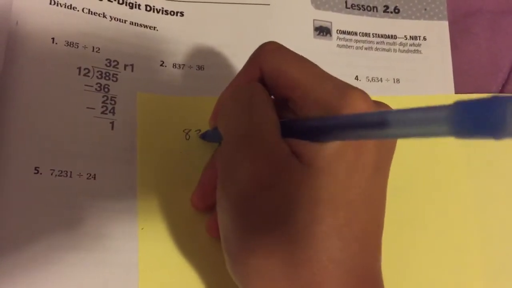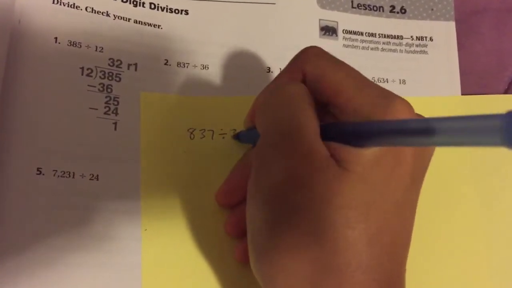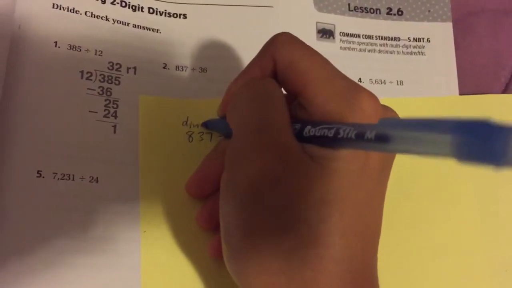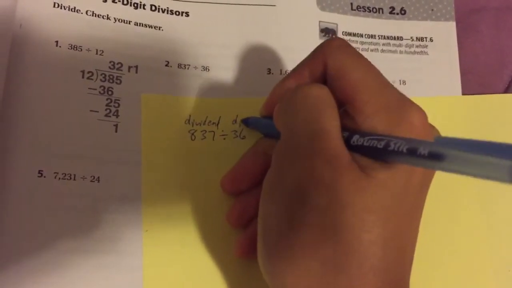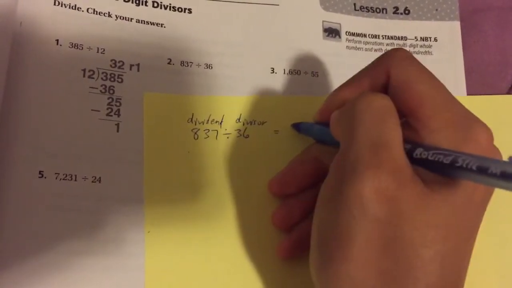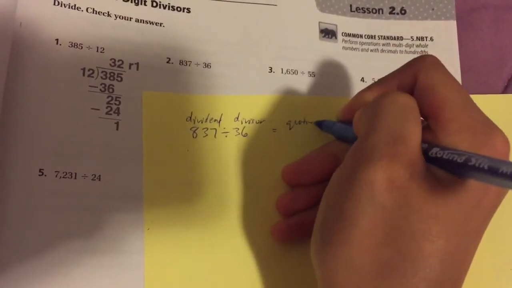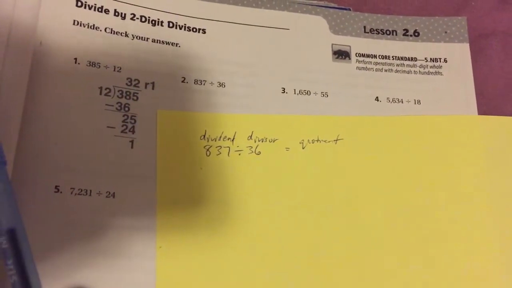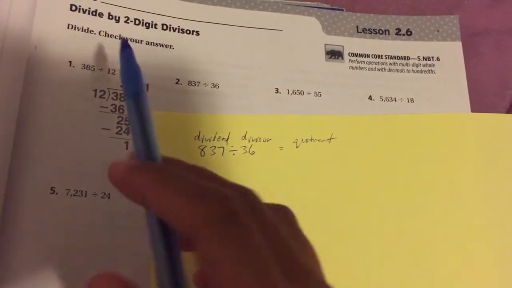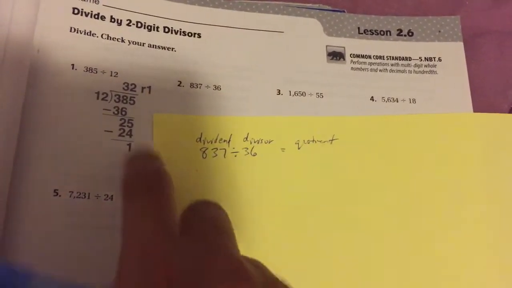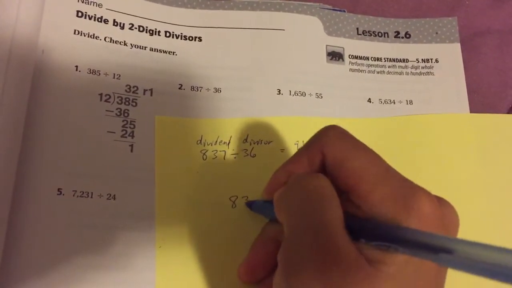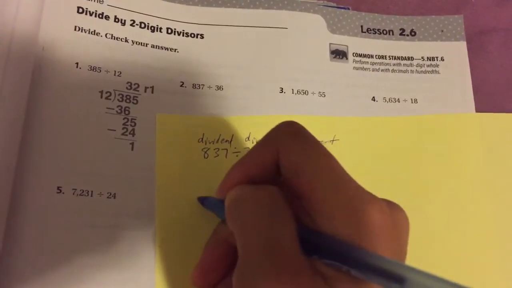And we're going to write this out left to right, labeling the different sections. 837 is your dividend. 36 is your divisor. And we're looking for the quotient. We're going to divide and check our answer, which is very similar to what we've been doing throughout all of division. We'll check our answer using multiplication. The dividend, the first number, goes inside the house. So we're going to put 837 here. And 36 is going to go to the side.